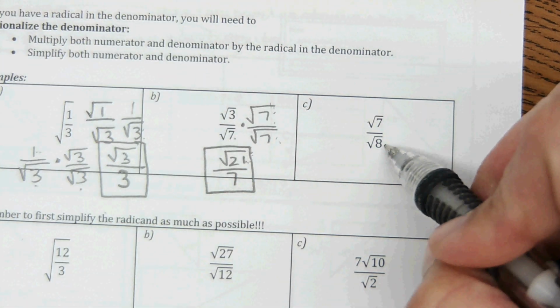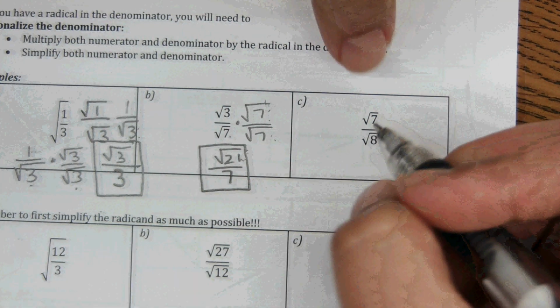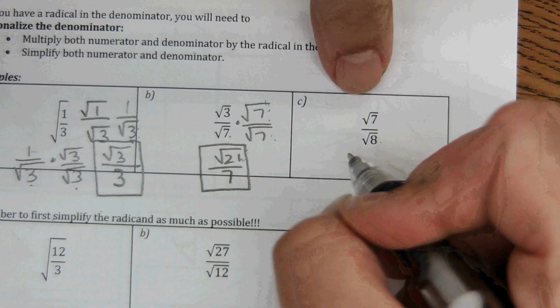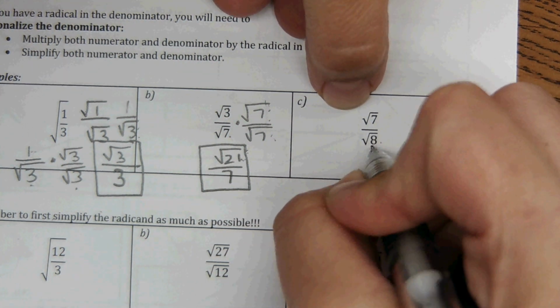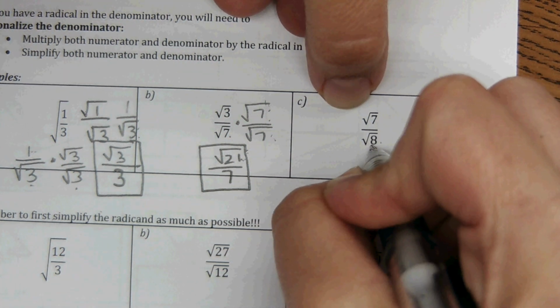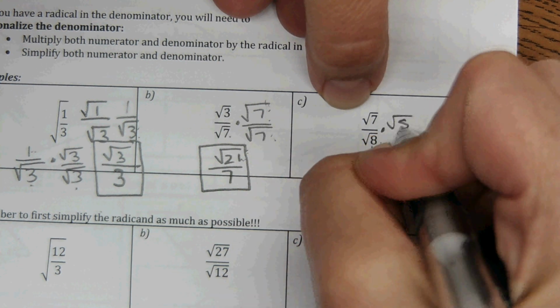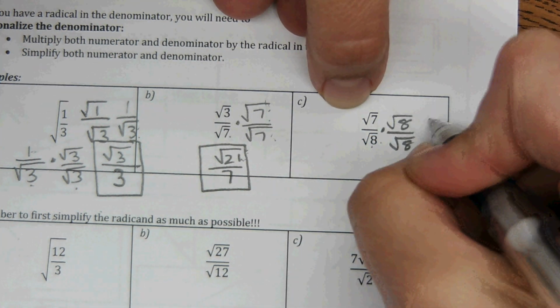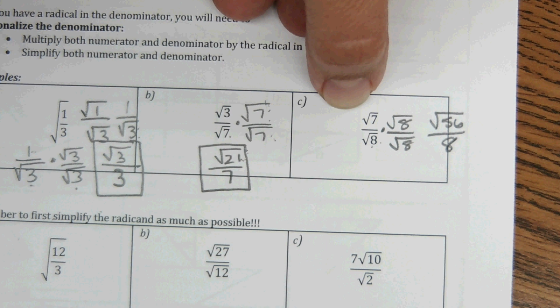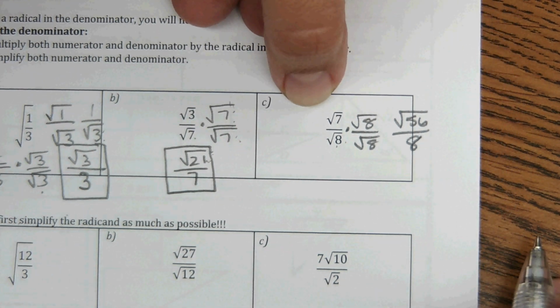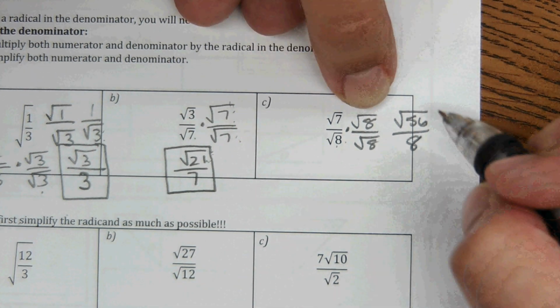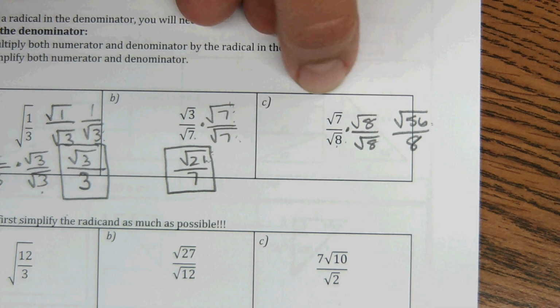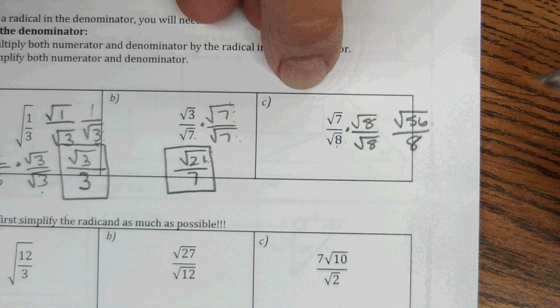Then for C, you could either simplify this first or after. It's up to you. Let's simplify it. Or I don't know. Okay, square root of 8 over square root of 8. Let's stick with the process. Square root of 56 over 8. Yeah, I have to simplify this.